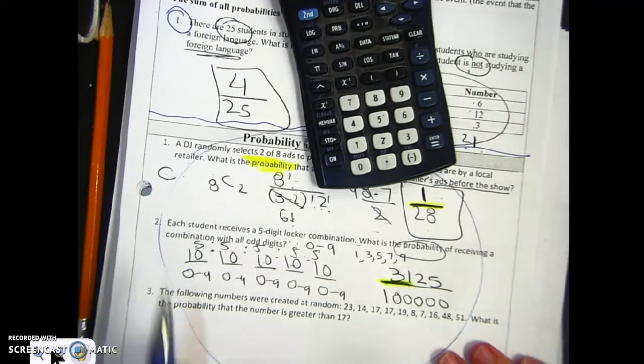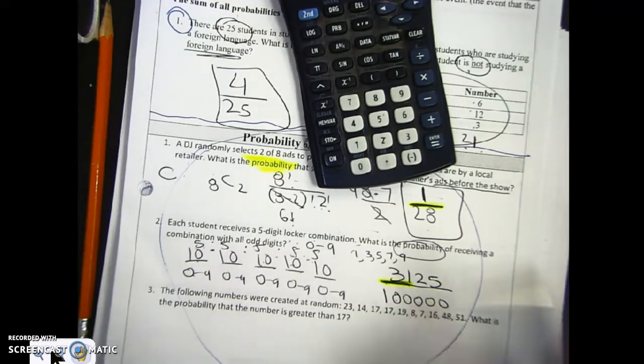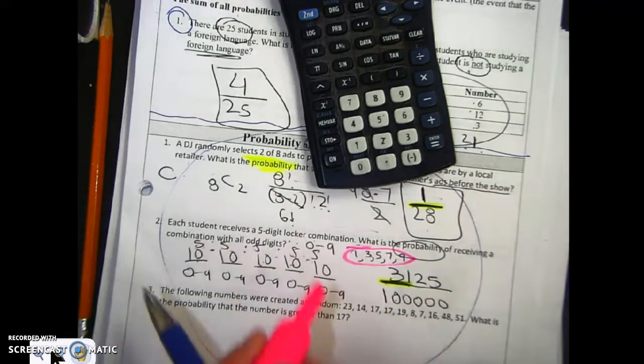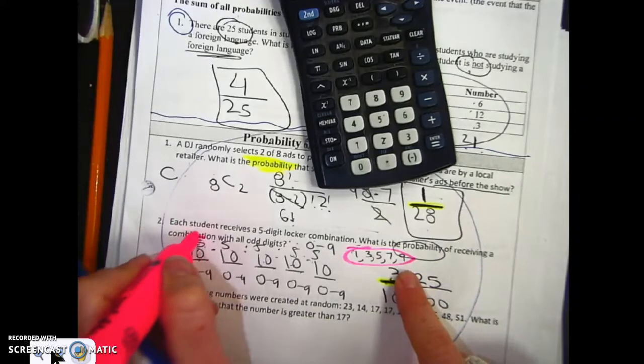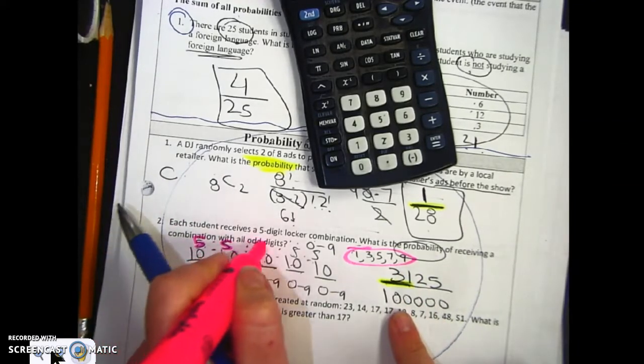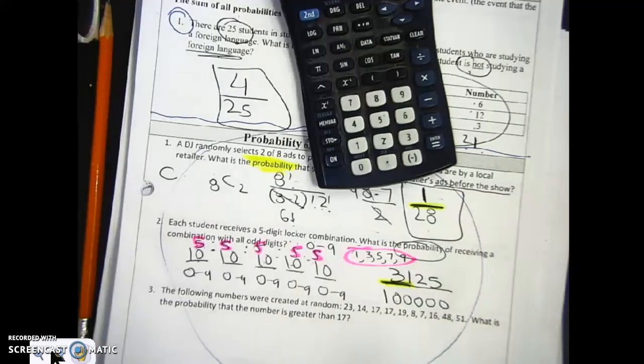Okay? Let me say that again. Odd numbers are 1, 3, 5, 7, and 9. So there's 5 possibilities for this one, 5 possibilities, 5 possibilities, 5 possibilities, 5 possibilities.